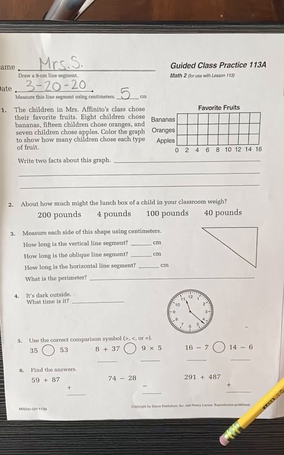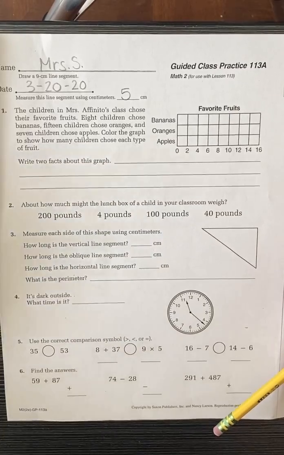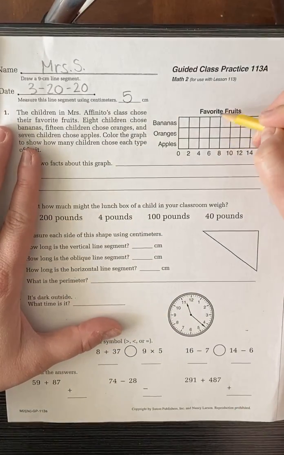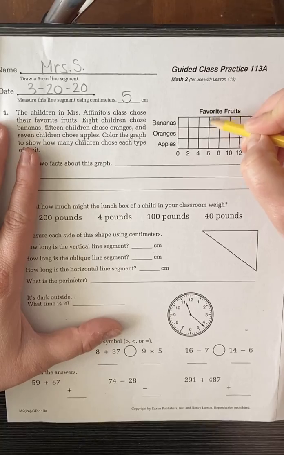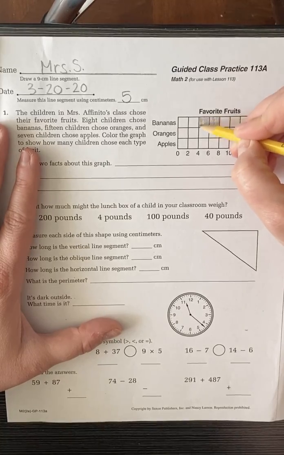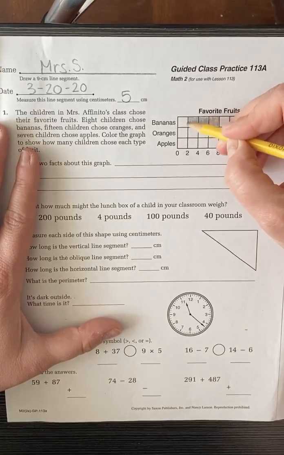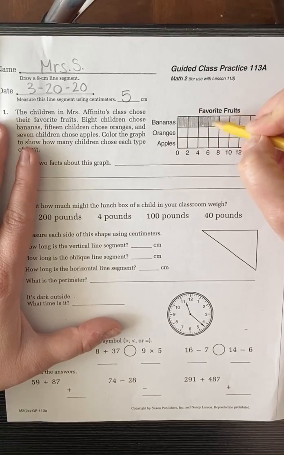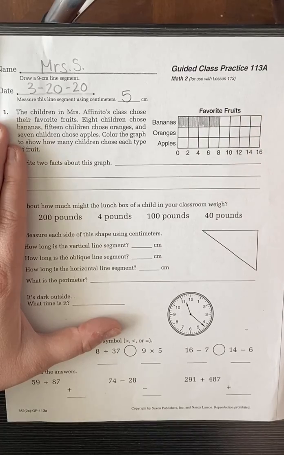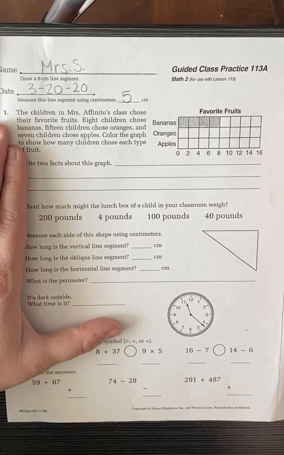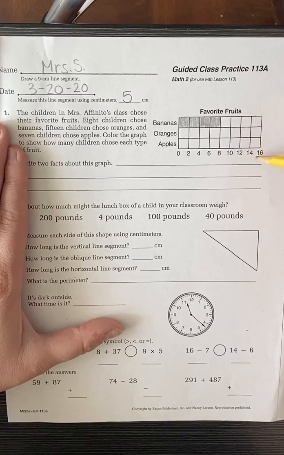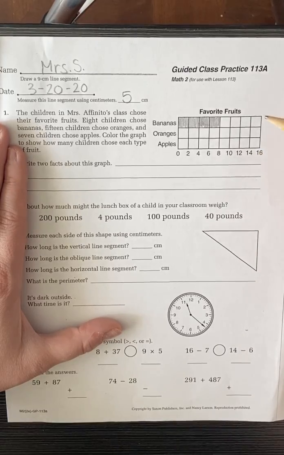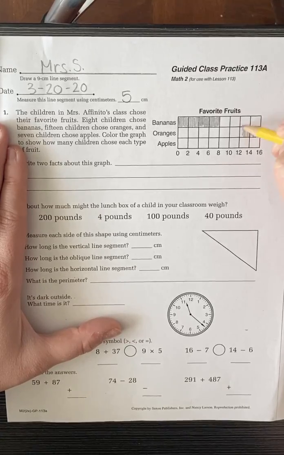So first, let's go to our first one. It says 8 children chose bananas. So I see my 8 right here. I'm going to go up. I'm actually going to color backwards from 8. Eight bananas. All right, next it says 15 children chose oranges. So I'm going to go 15. Wait, I don't have a 15. So 15 falls right between 14 and 16. So I'm going to go halfway between and then color to oranges.